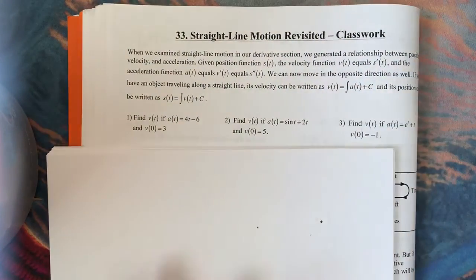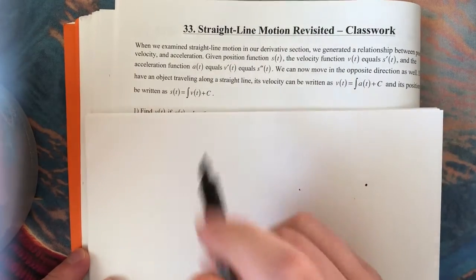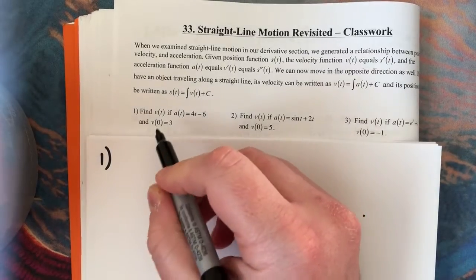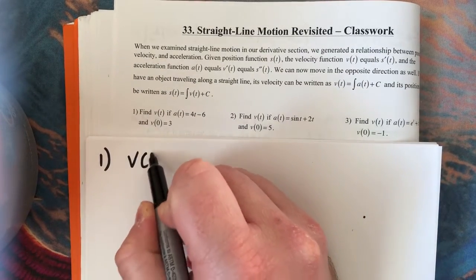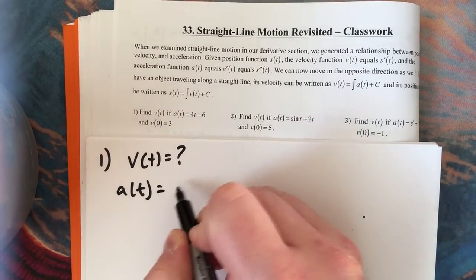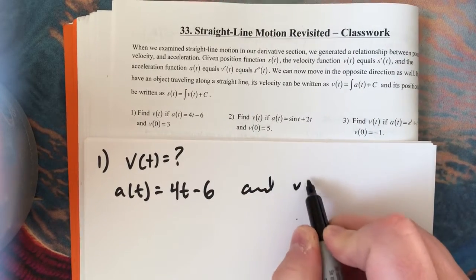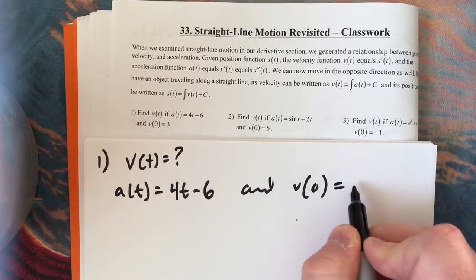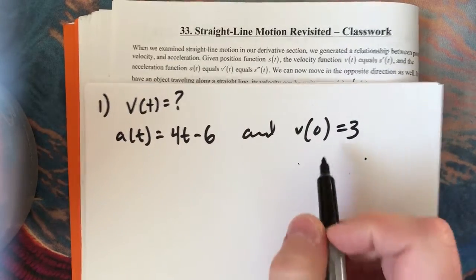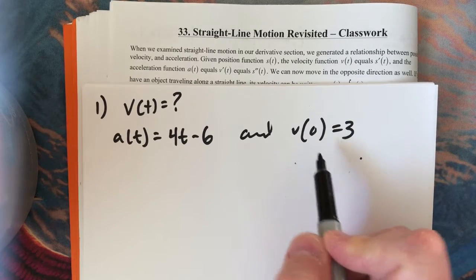All right. Number one says, find V of t if A of t is equal to 4t minus 6 and V of 0 is equal to 3. I almost said V naught. If you're big on physics, a lot of times we'll say 0 seconds is our initial, and we could label that V with a little subscript zero.